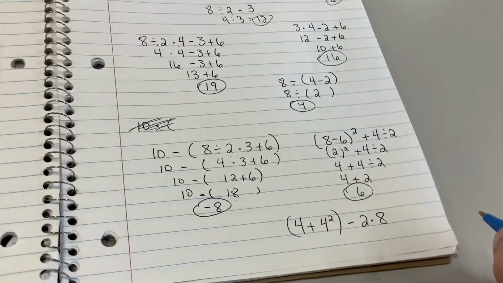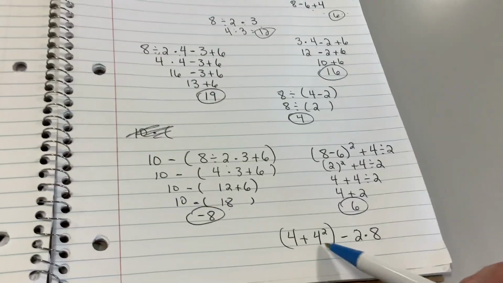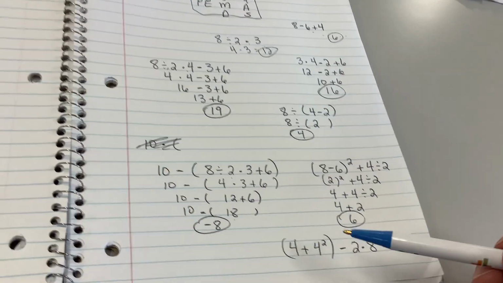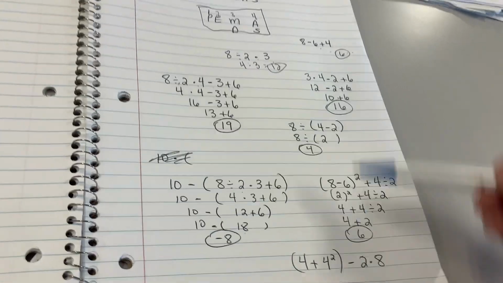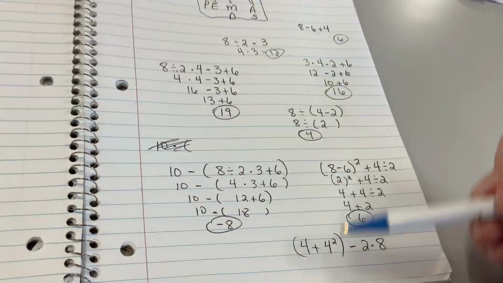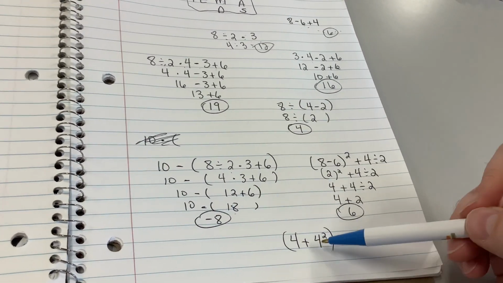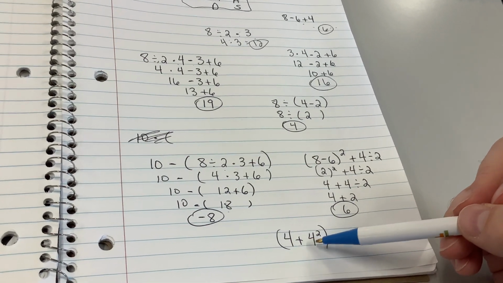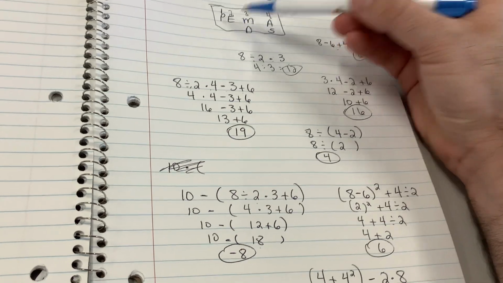So here's an example where we've got parentheses, we've got an exponent, we've got a multiplication, we've got a subtraction, but inside the parentheses is where we start. But even inside the parentheses, we have to follow order of operations. So before we do the addition, we have to do the exponent.